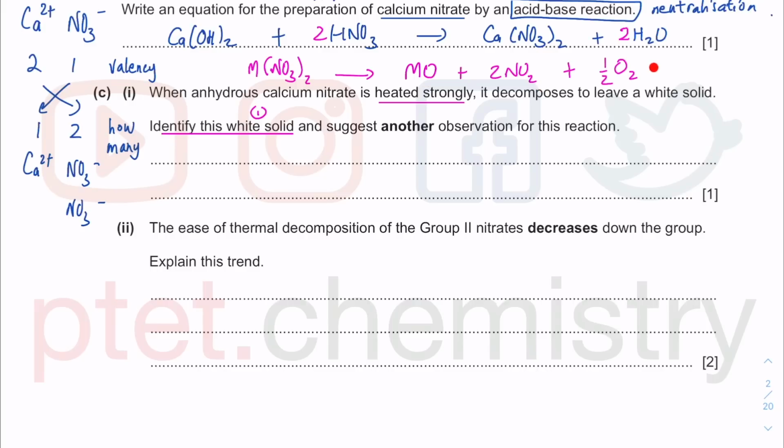So you cannot have an oxygen atom that exists as a molecule, so I have half of that. This is a brown gas. This is a colorless gas. When you see this brown gas, you're supposed to test for this colorless gas with a glowing splint that will relight. So this white solid is not going to be the gases. Instead, because we started from calcium nitrate, we are going to get calcium oxide. So the white solid is calcium oxide.